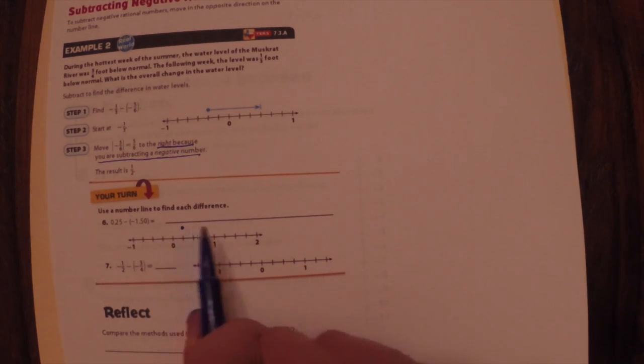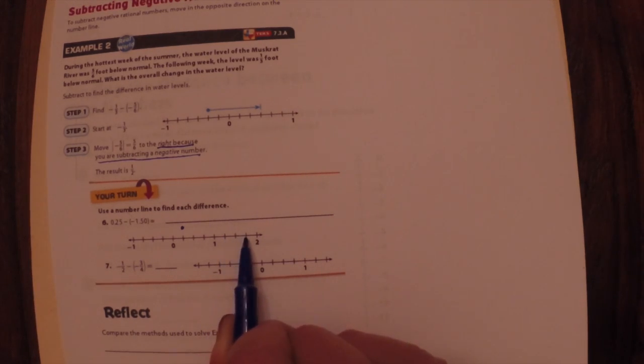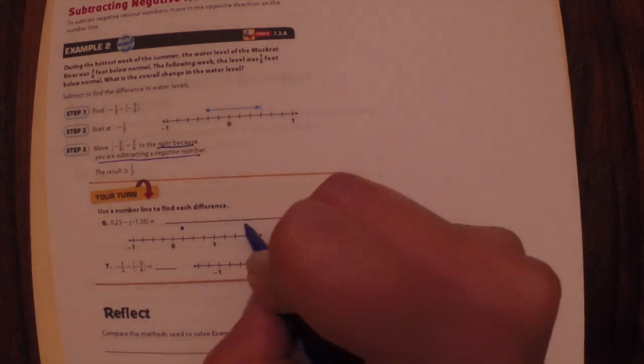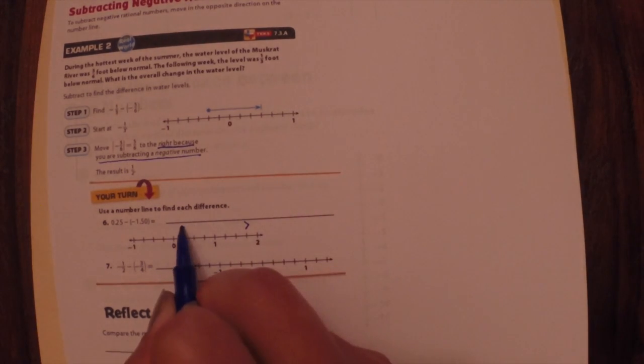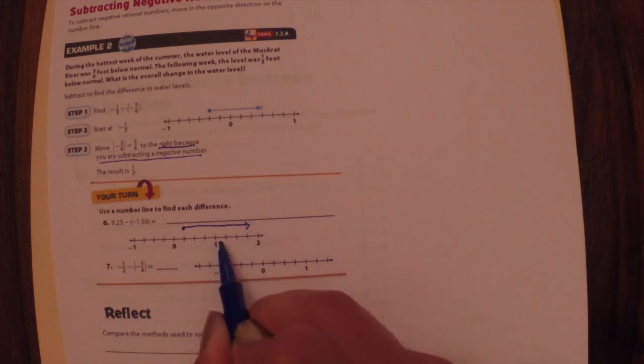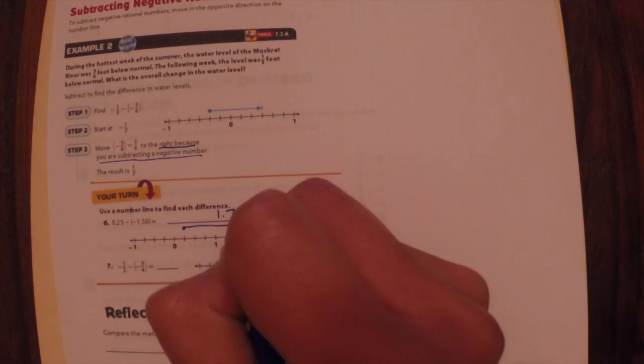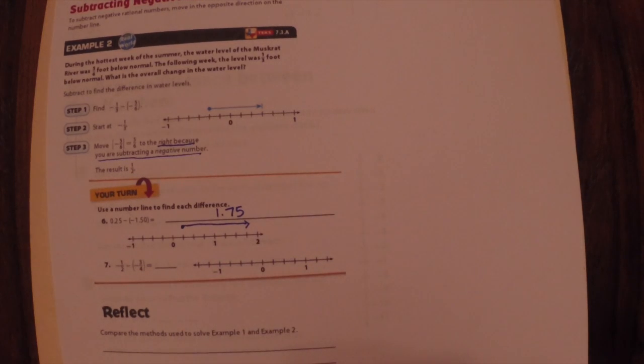If I move 1, that would be 1.25. But then I need to go another halfway. So we're going to end up here, draw my arrow, and that represents 1.75, positive 1.75. So that would be my answer. That's what you should have gotten.